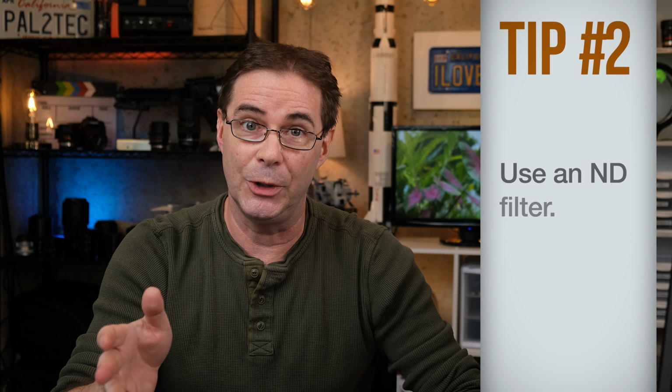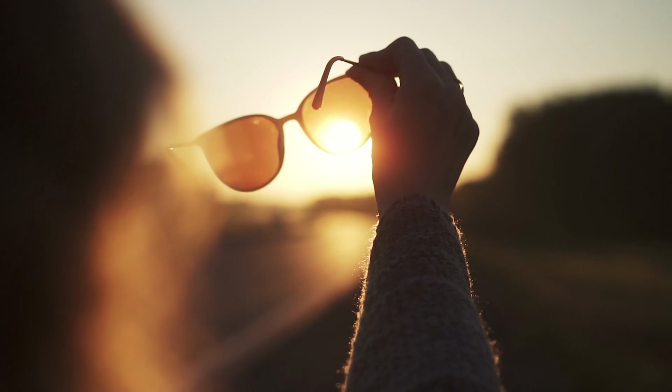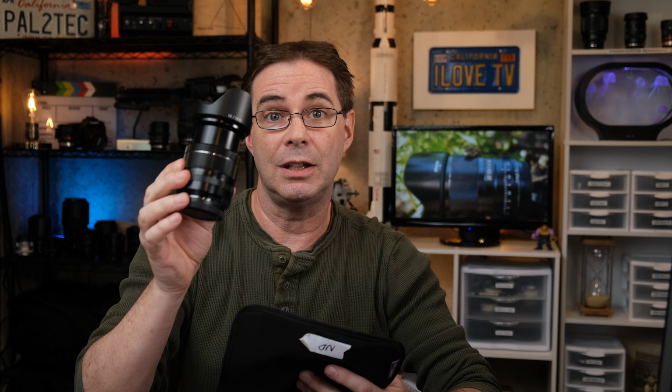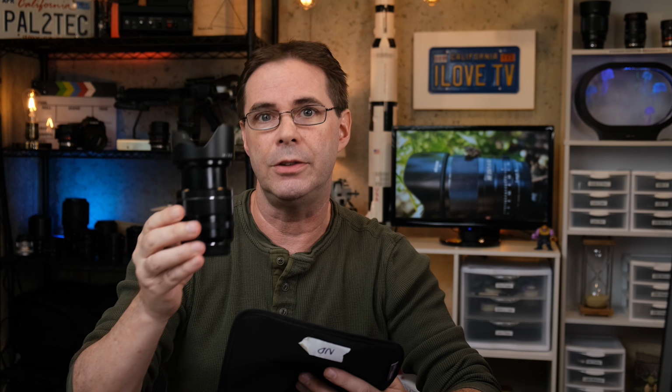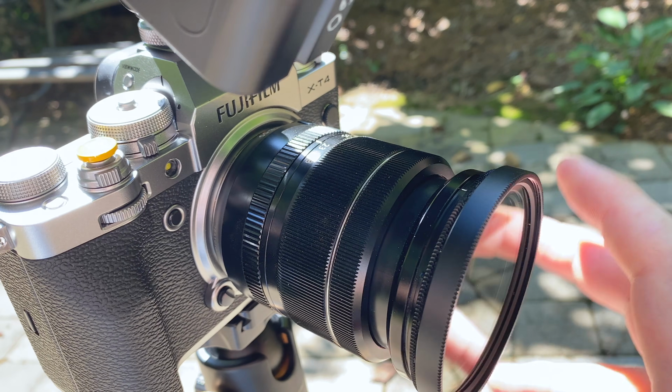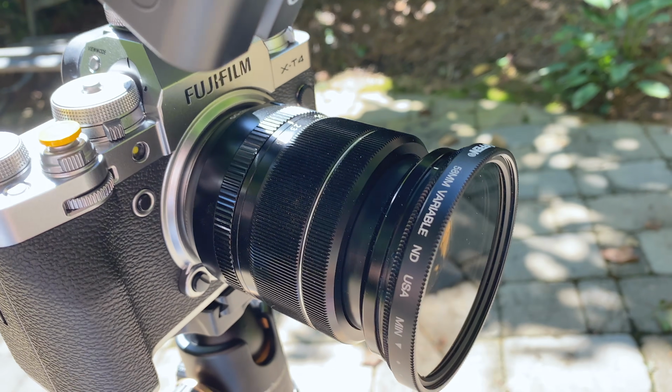Carry an ND filter. An ND filter is basically a pair of sunglasses for your camera. I never leave home without them. Assuming that you use the kit 18 to 55 millimeter Fujifilm lens, you are going to need a variable ND filter size of 58 millimeters. Now, when I say variable, I mean that you can adjust the filter once it's on the camera to darken or lighten the amount of light that comes into the lens.